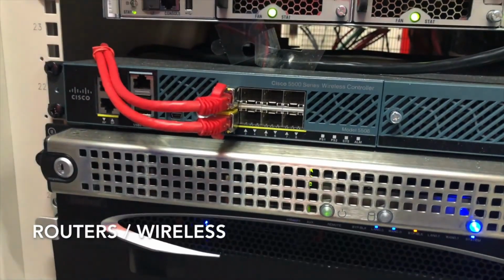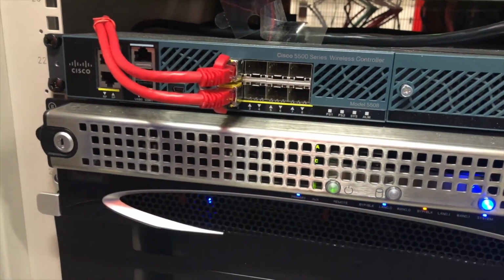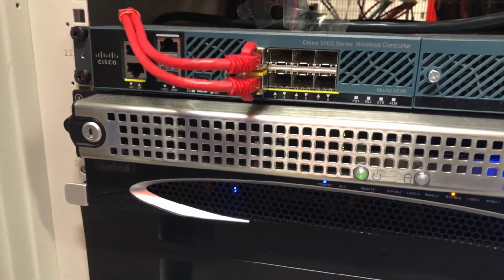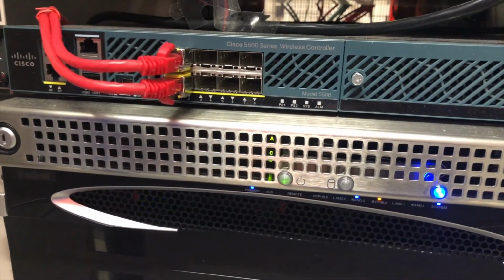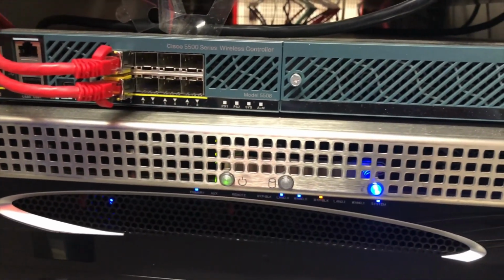Here we've got a wireless controller, like a wireless router, and then we've got some additional routers as well. So you're going to generally have some form of switching, some sort of routing, and some sort of firewall protection on your network to allow you to control your network security and which way your traffic is flowing.